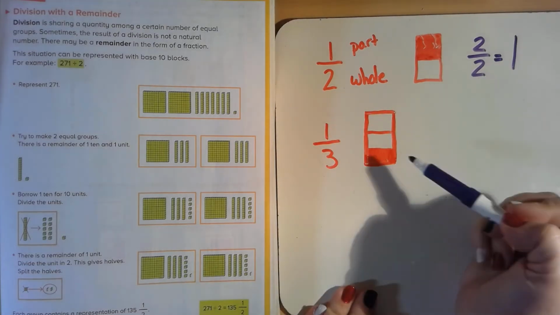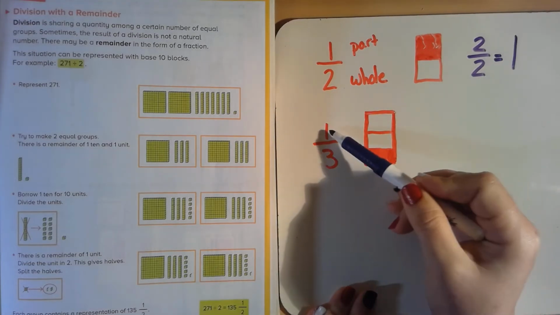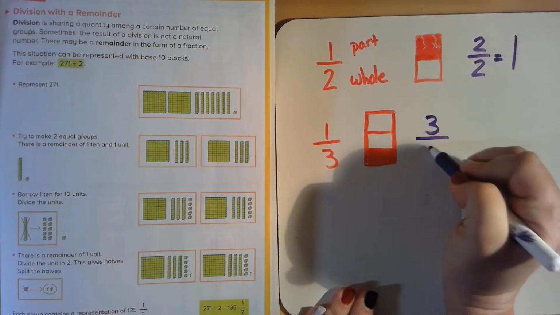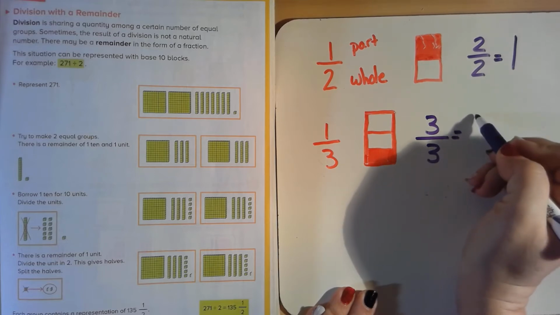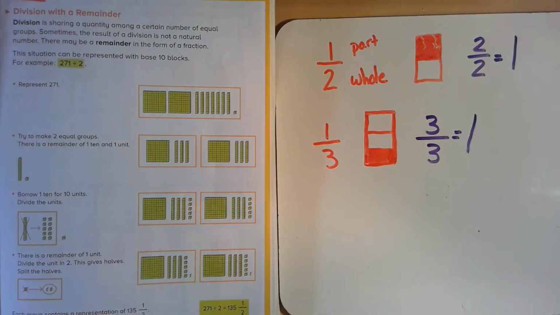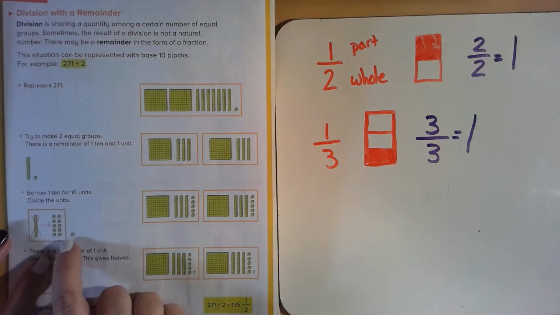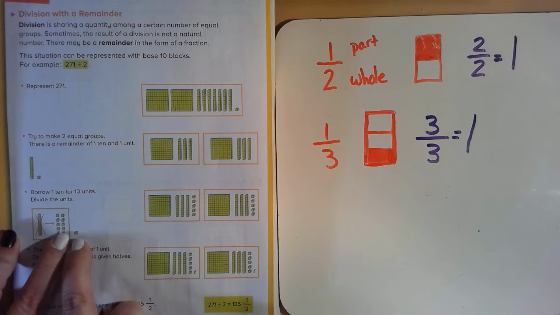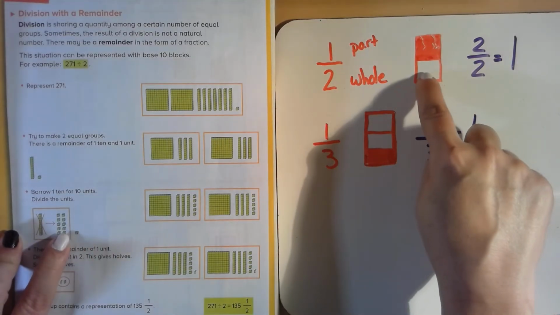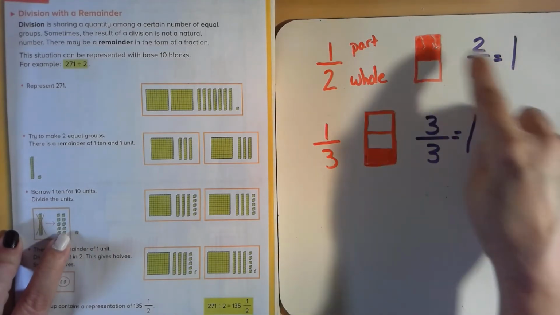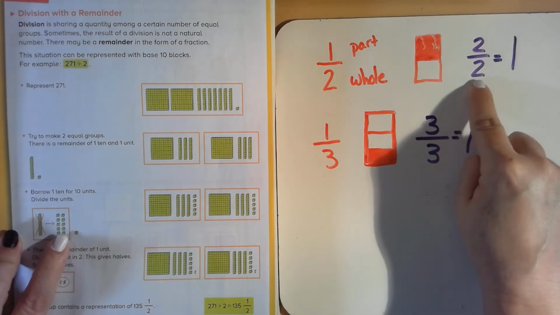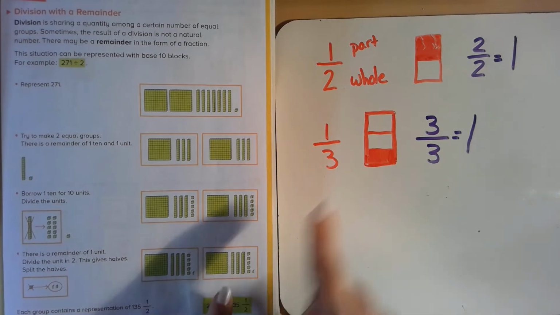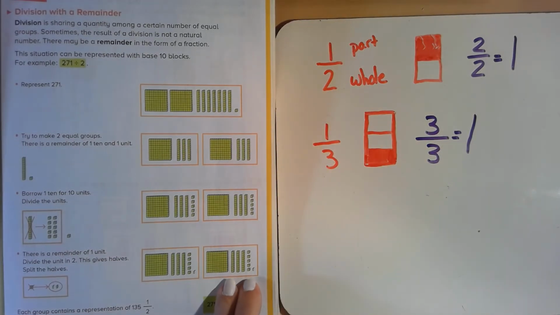So here I've shaded in 1 out of 3 pieces. So 3/3 equals 1 whole. So over here we had 1 whole block and we divided it into 2 pieces. So 1 whole is actually 2 out of 2. And I've put 1 out of the 2 into this group and 1 out of 2 into that group.